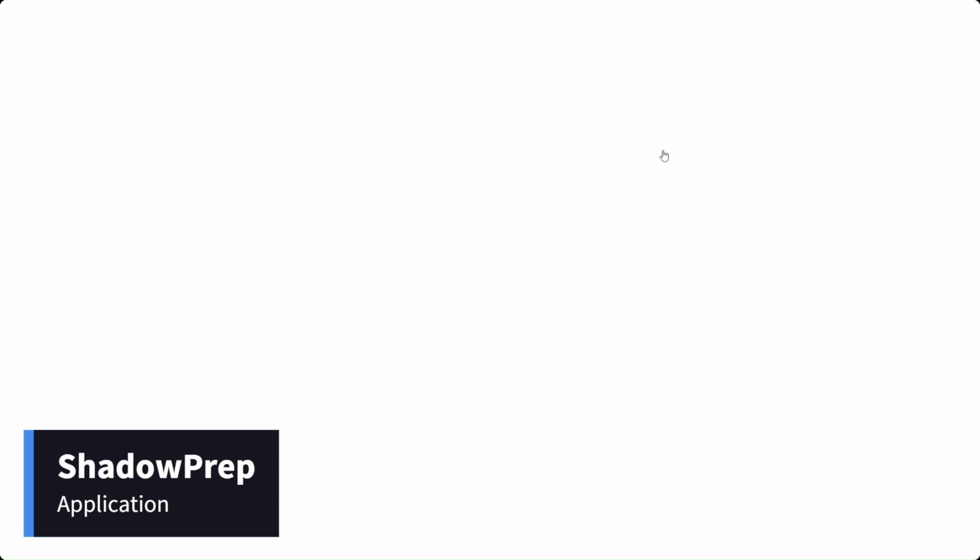Wait a second, you probably can't see anything on the screen right now. Well, that's actually intentional. ShadowPrep is designed to remain completely invisible to screen recordings and screen sharing tools. For the purpose of this video, let me temporarily change the application's code so you can actually see it. All right, with that adjustment in place, the ShadowPrep interface should now be visible on the screen.